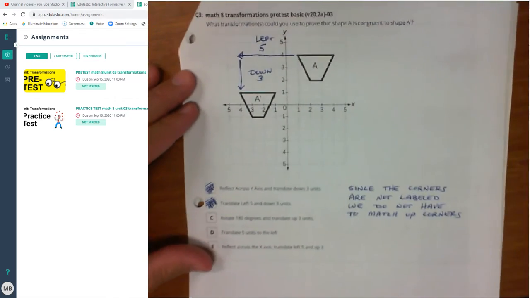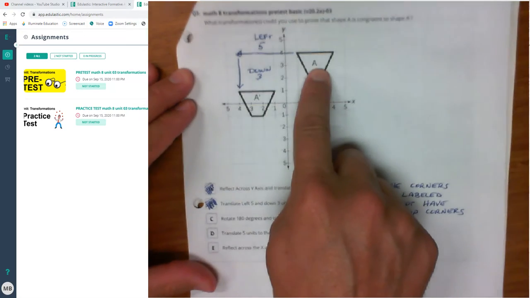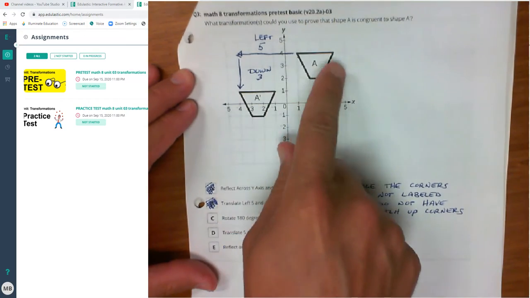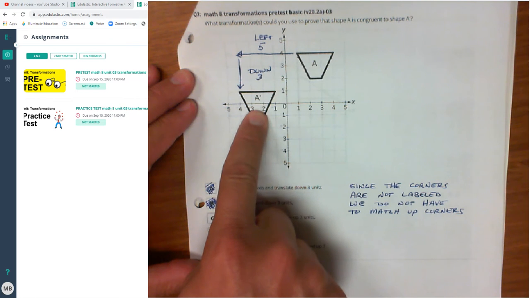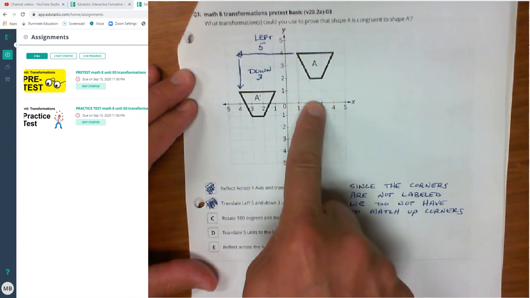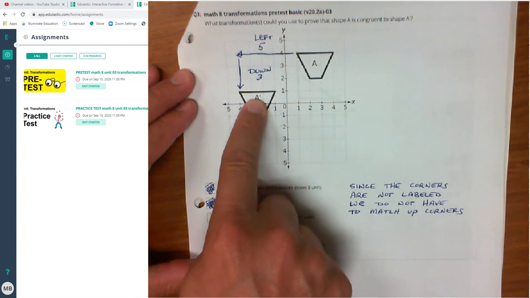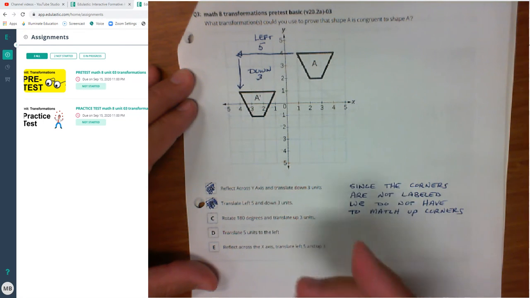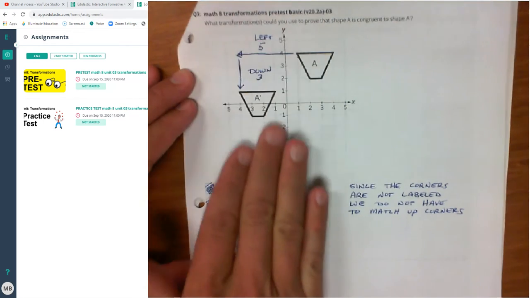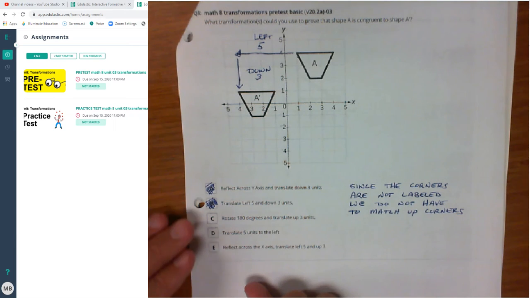What transformation could I use to prove that A is congruent to A prime? Well, there are actually 2 of them. I can either move this one to the left and then down, or I can move it down and to the left. Since the corners are not labeled, we do not have to match up the corners. So I guess we could also do a reflection and then move it down. So those are the 2.